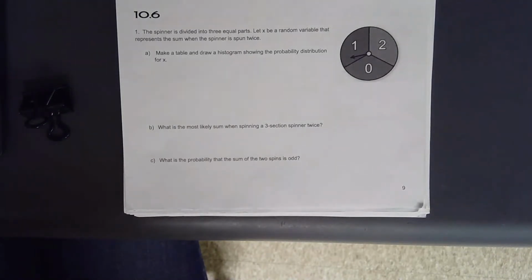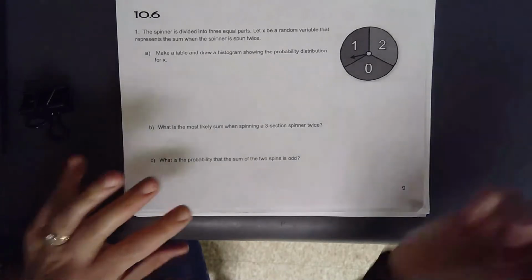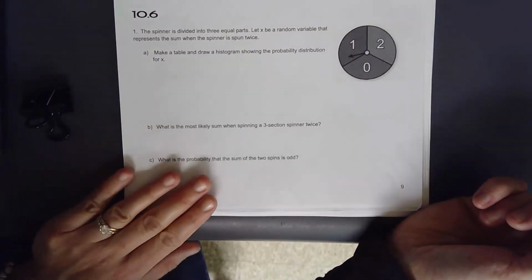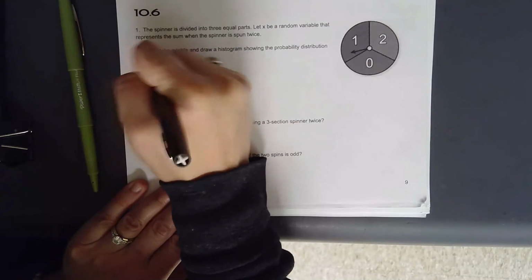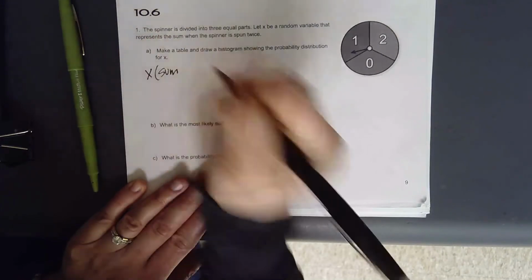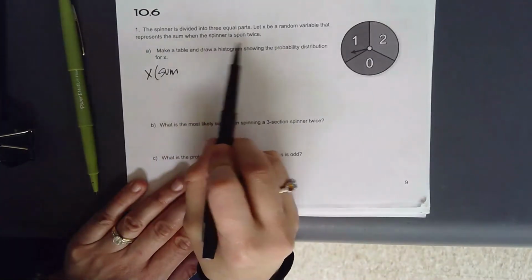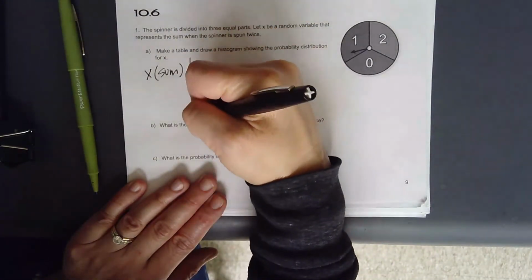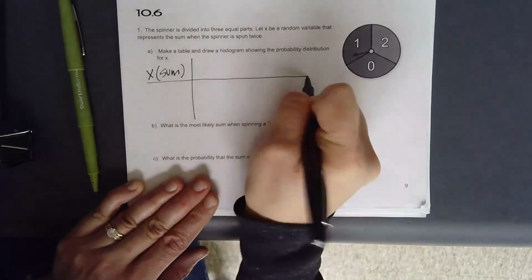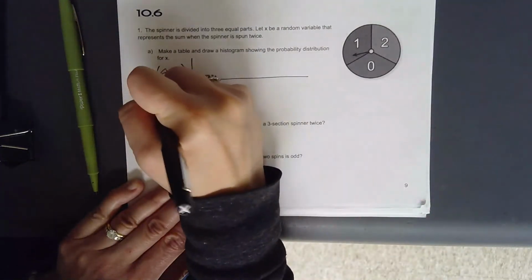All right. So what this means when we talk about the probability distribution for x is that this is kind of like a preliminary table, if you will. So I make a table based off of 3 rows. We have x, which represents the sum of the 2 numbers, because it says that we're spinning the spinner twice, and we're going to add them together. So x is going to represent the sum of our numbers. And then we're going to look at the outcome.